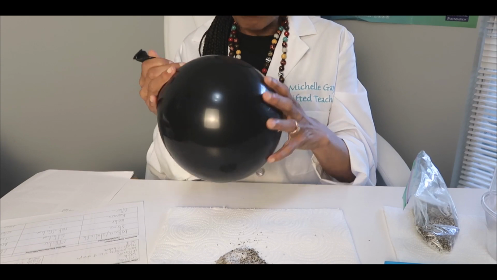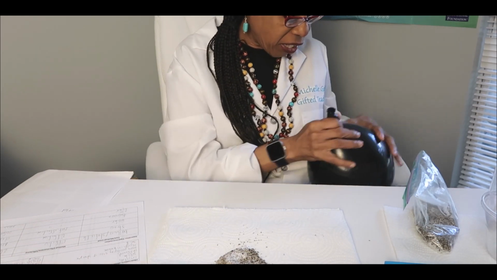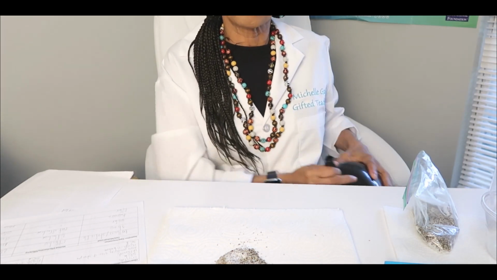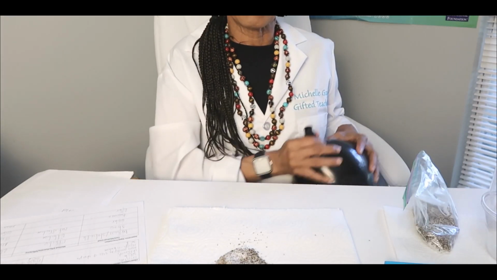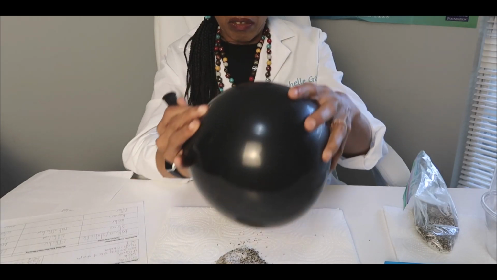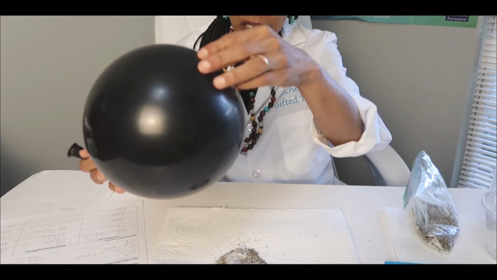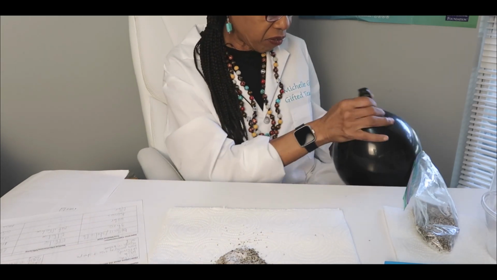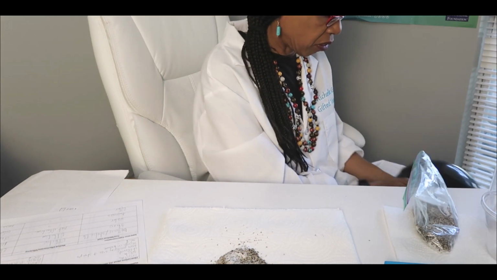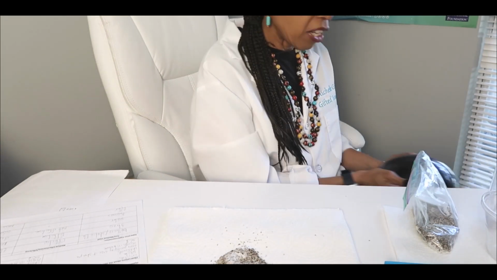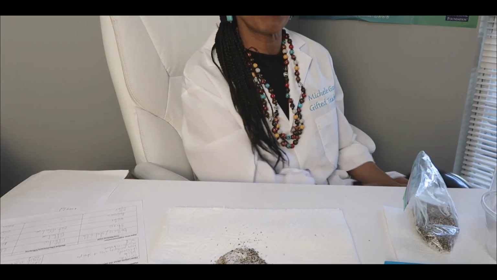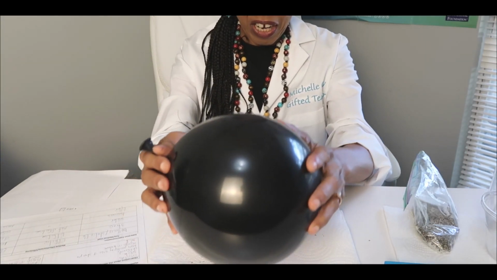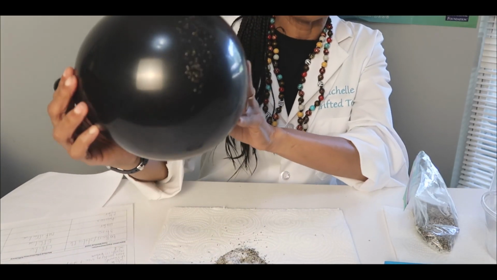I'm going to blow this balloon up and then charge it. Let's see if I can get it charged. Remember, a charge is just rubbing one object against the other. We got a little salt. Let's see if I can charge it again. Now, with your balloon, you can rub it against your hair, your shirt. Oh, there we go. All right, so you see the salt?